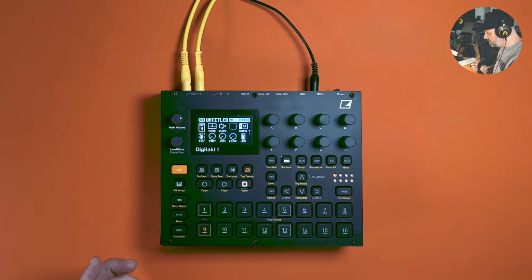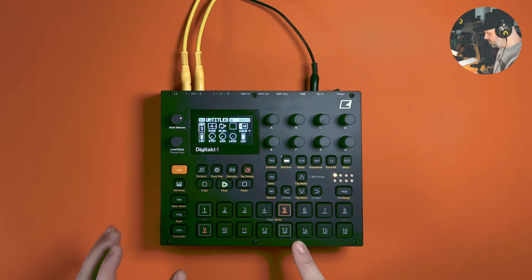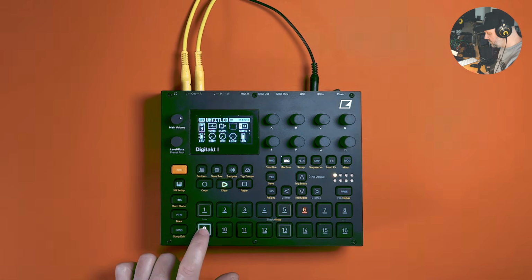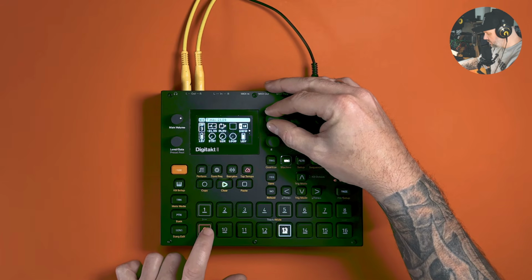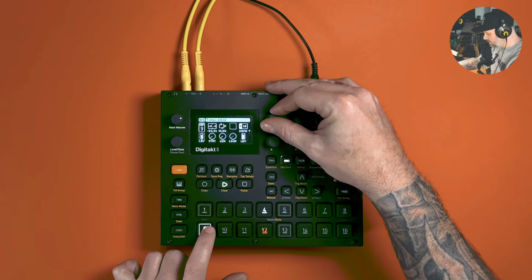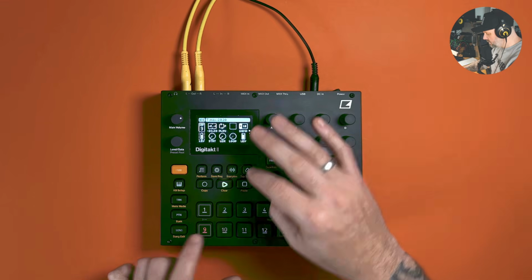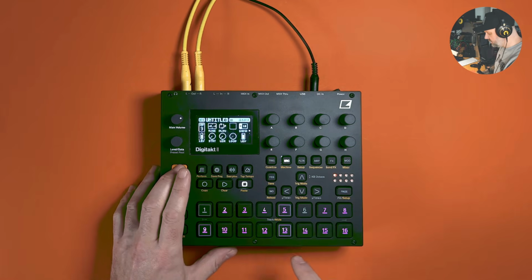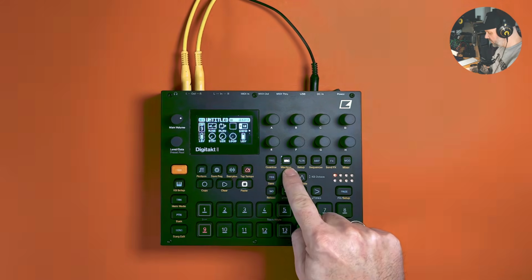We can now tune it to the rest of our song. I think that fits.